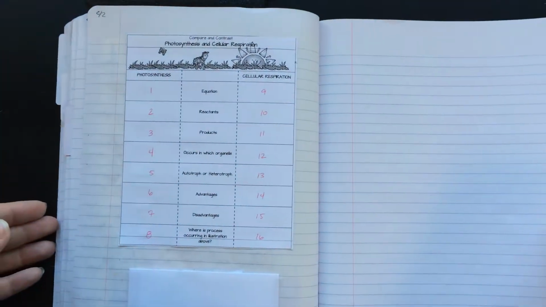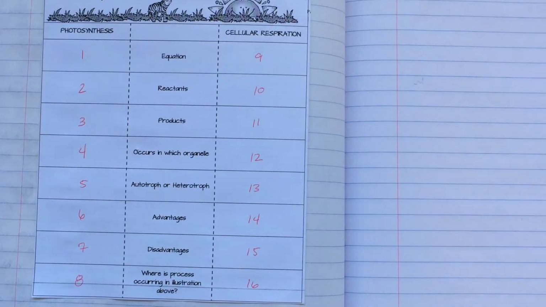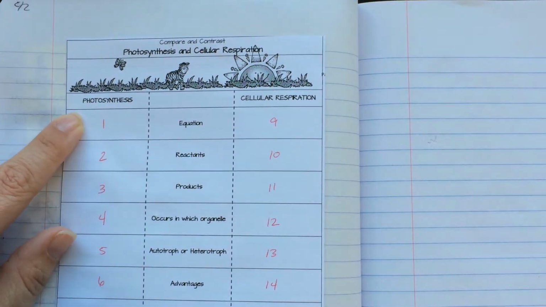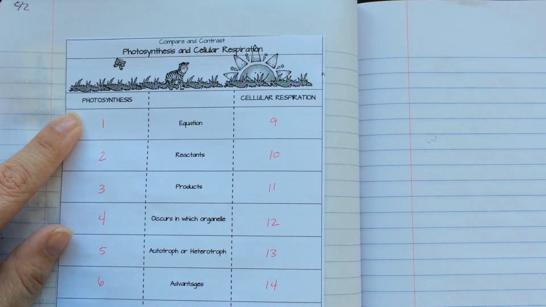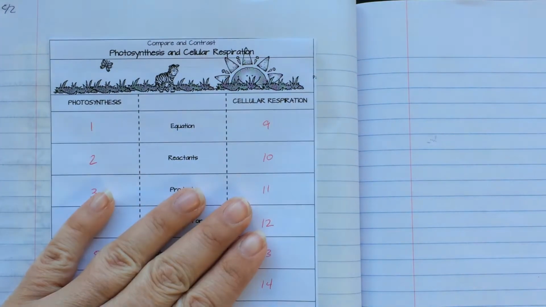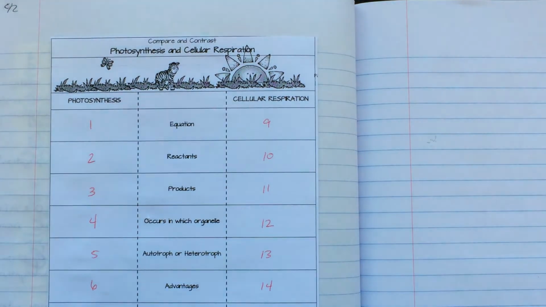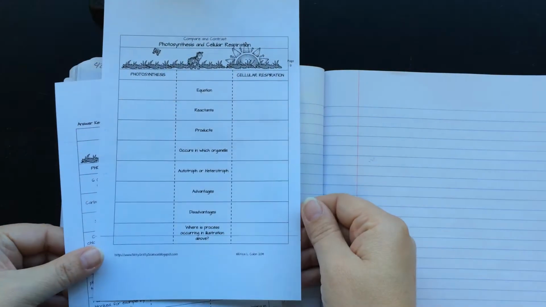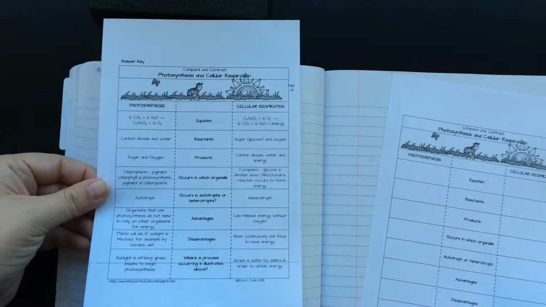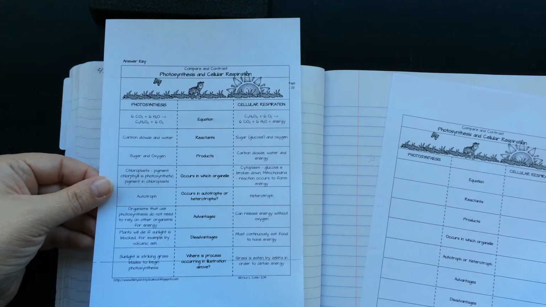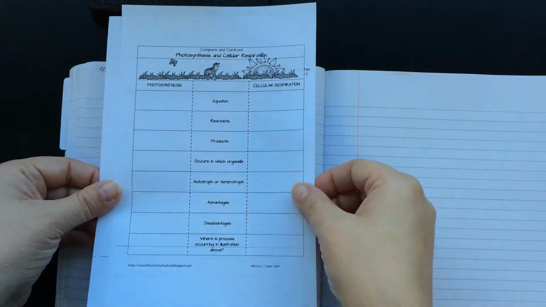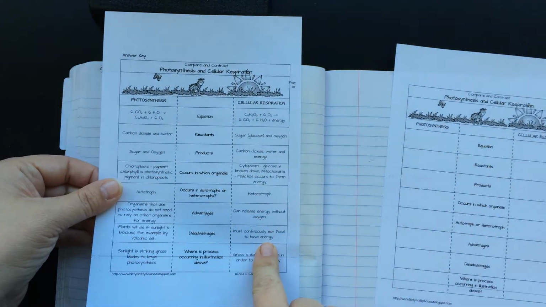And then finally, for this portion, and we'll be adding more later, but for this bit, our photosynthesis and cellular respiration compare and contrast chart. I just want to show you really quick how to do this one. You're going to get two pages: a page that has the blanks, and a page that has the answer key. What I want you guys to do is to go ahead and number your blanks. And then I also want you to number your answer key.